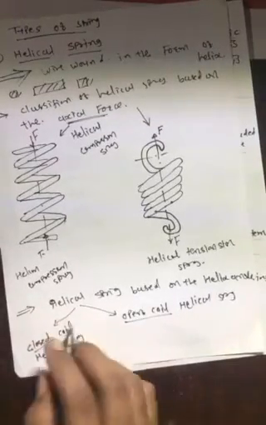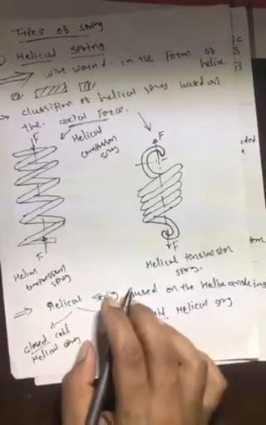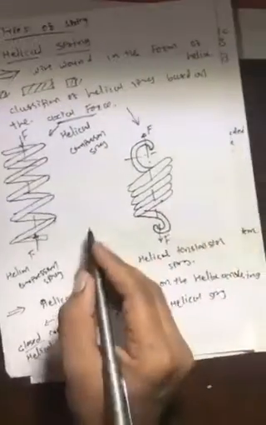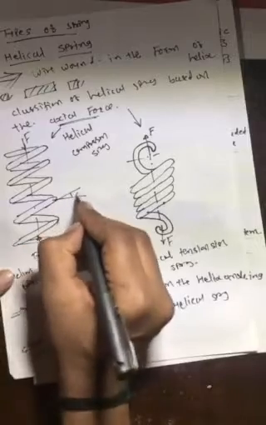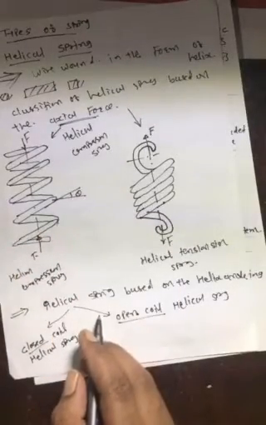In a closed coil spring the helix angle is very small. What is the helix angle? This one is the helix angle.